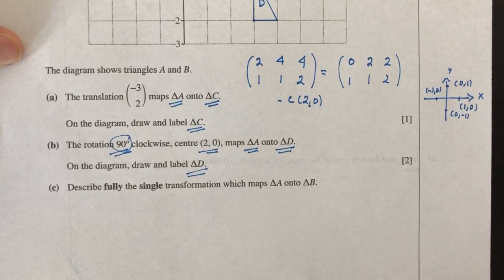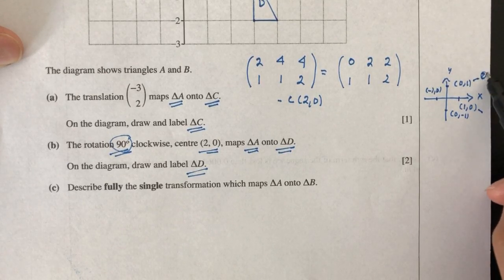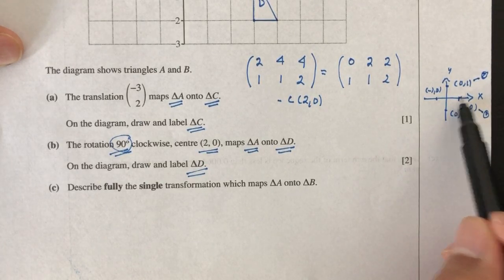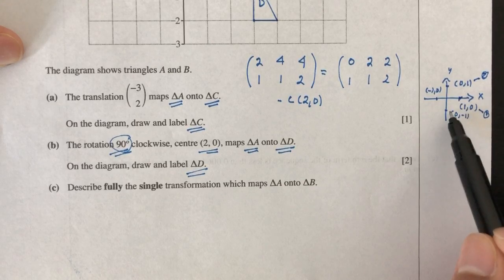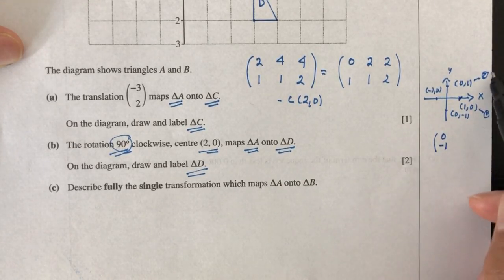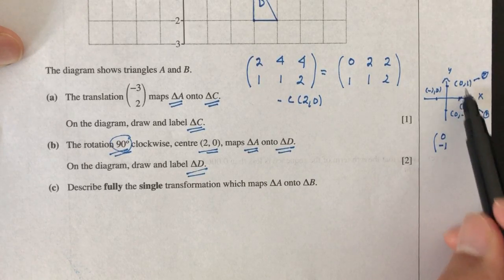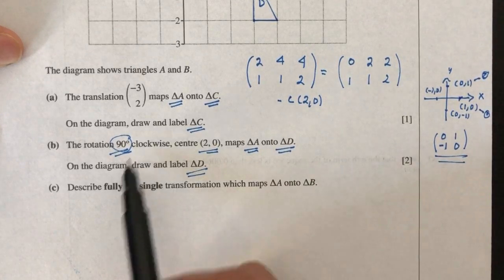So we only want to know what happens to this one first, and then this one. So this is 2, and this is number 1. Let's say if you were to rotate this by 90 clockwise, this point will become this point. So you will have (0, -1). Now the second one is this one. Rotate by 90 clockwise, this point will become this point. So this is your matrix for your rotation.